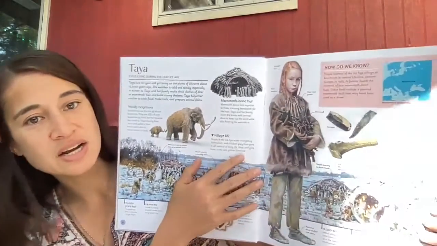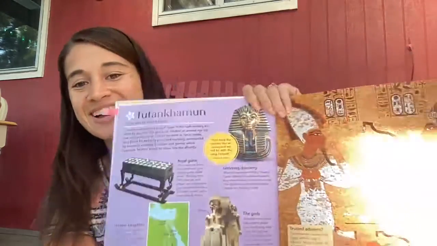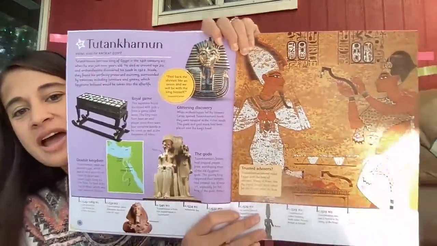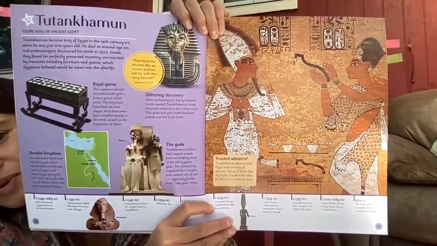Here's some of the tools that she and her family probably would have used. Most of them are fictional. Some of them are real. Let's see if I can find King Tut. So if it's someone real, it'll say real life up here in the corner, and it'll give information about that child. I like this book because it specifically shows life as a child rather than an adult. So it gives a perspective of a child, which I think is fitting for an elementary school student.